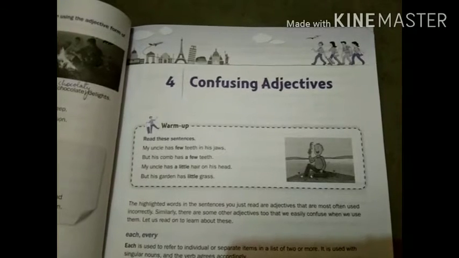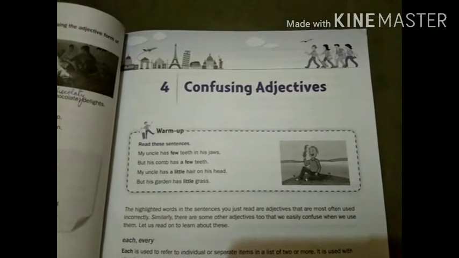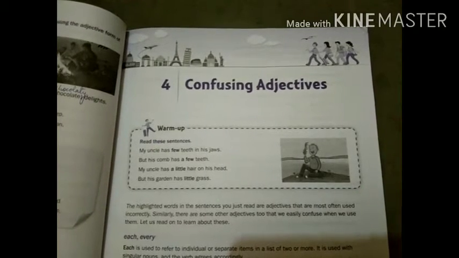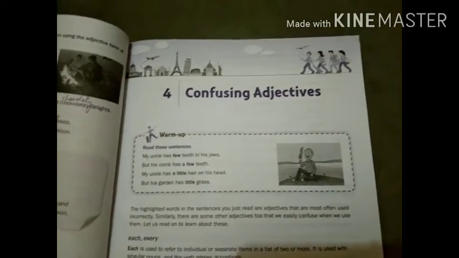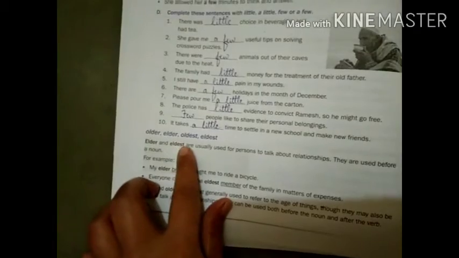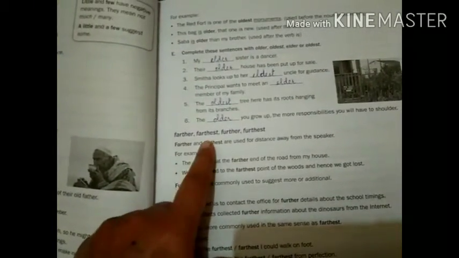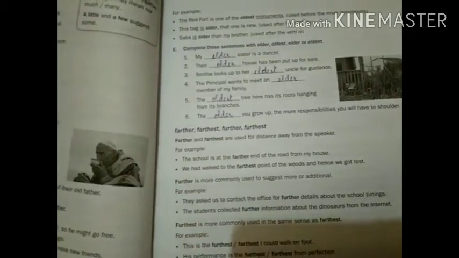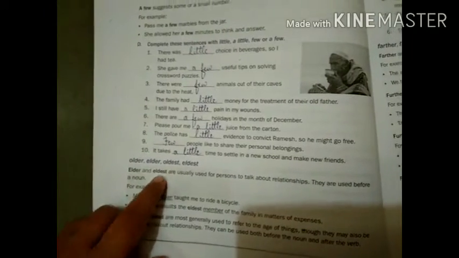We have started studying the fourth lesson, confusing adjectives. Today we will be completing this lesson. We are left with the last part: when to use elder, eldest, and when to use older, oldest. And next, farther, farthest, further, furthest. So we'll see when to use elder and eldest.